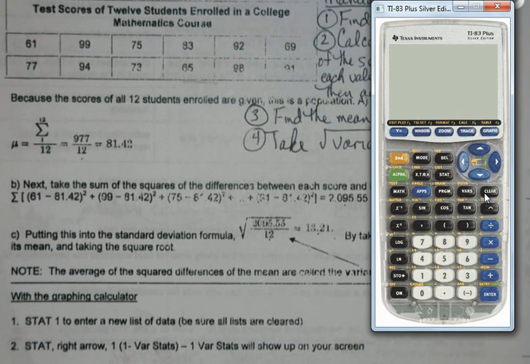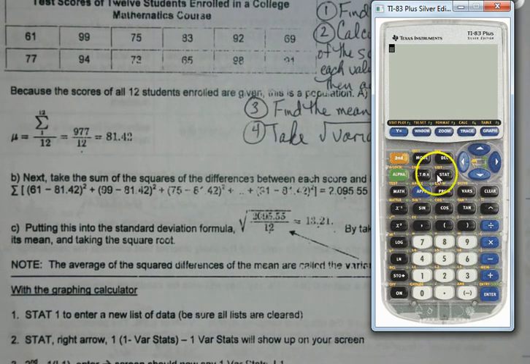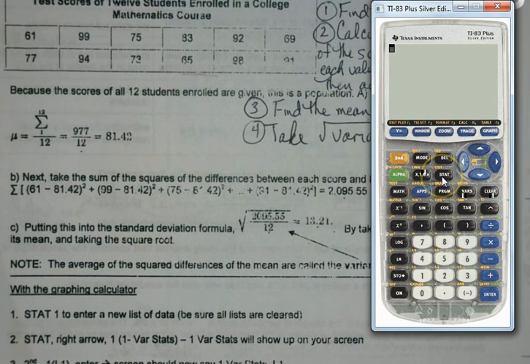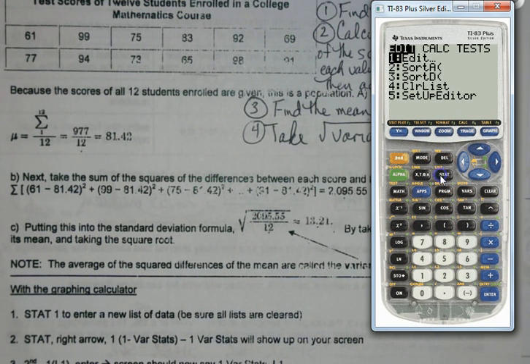So what we're going to do, now that we got you all situated here, is hit the stat button. It's over here towards the middle up top. If you hit that, the very first thing there just says edit. So you can either hit 1 or you can hit enter.